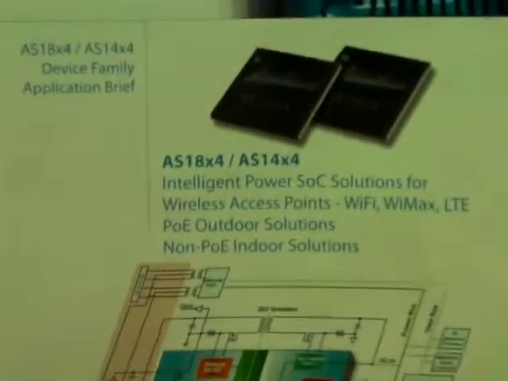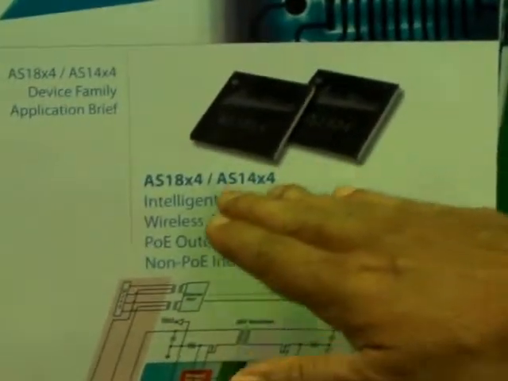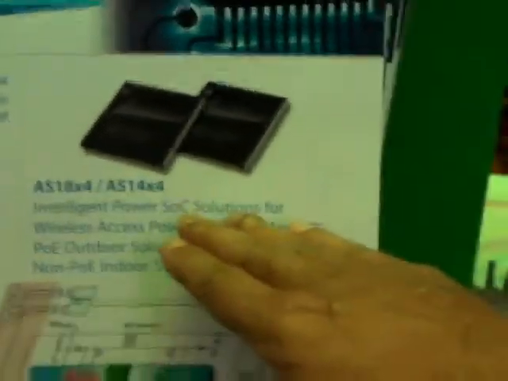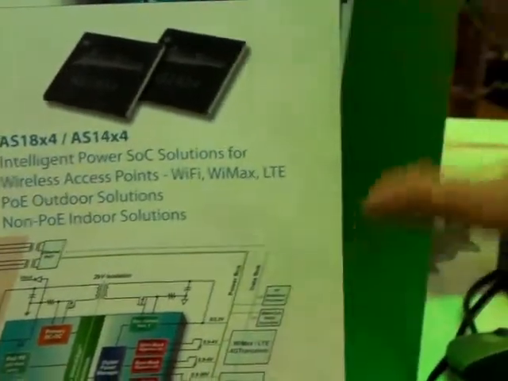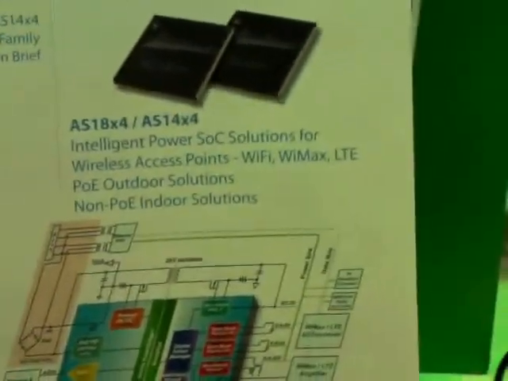We started this company about 5-6 years ago, but we are shipping about 4 different families of products in mass volume production right now. And we are here at Electronica with a demo to show one of the products that has very high value propositions. This product is what we call the AS18X4 and the AS14X4 products. They are primarily power management solution products.